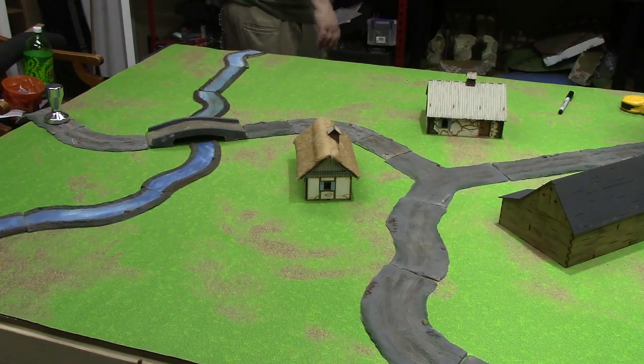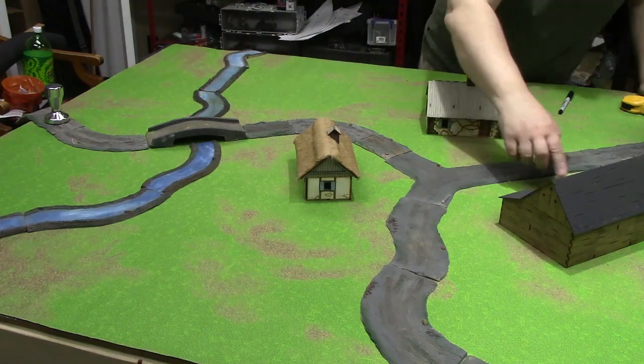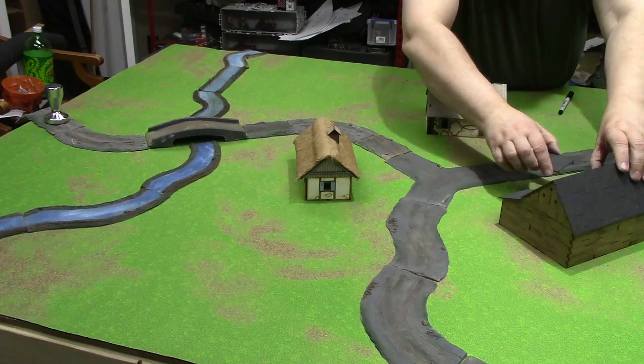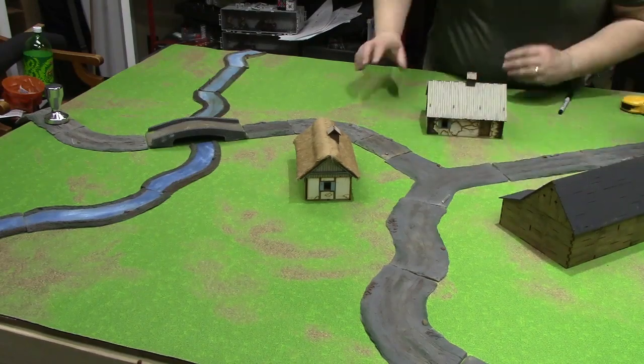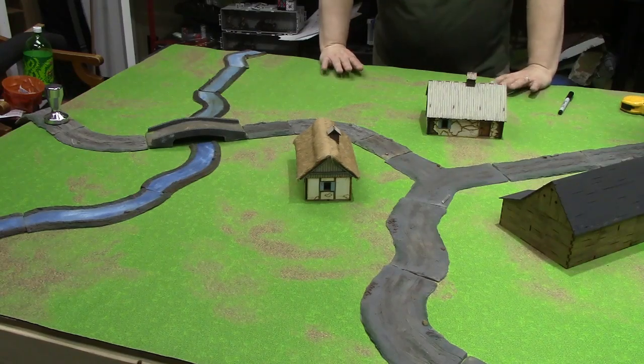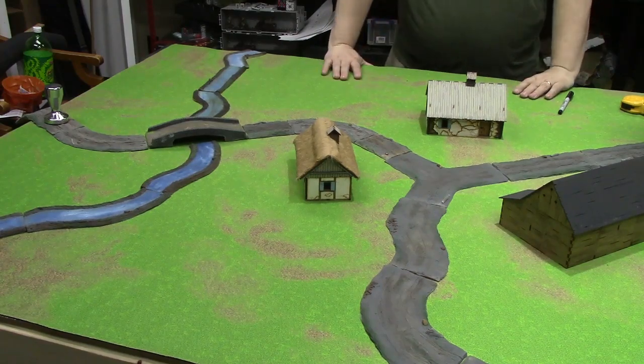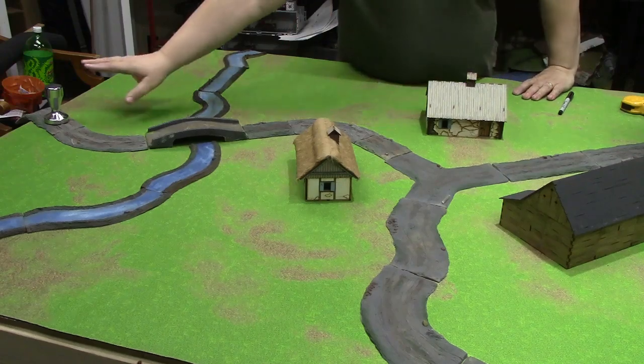I'm thinking, yeah. Oops, maybe needs some work, but at least I think we got the village look going, and it's connecting up over here with the other table.